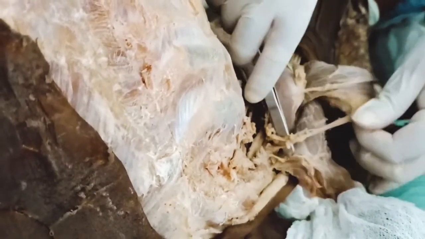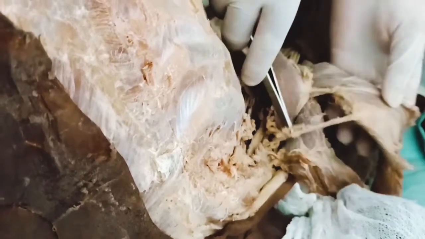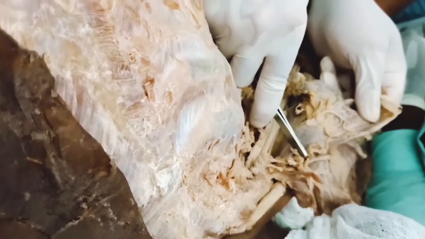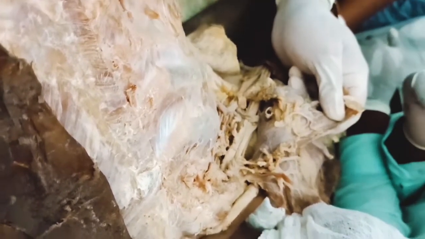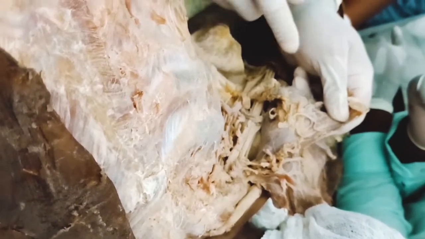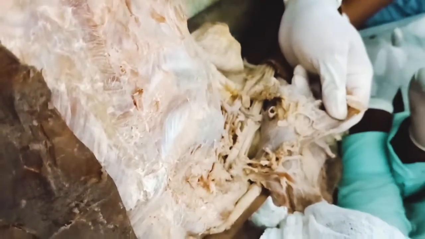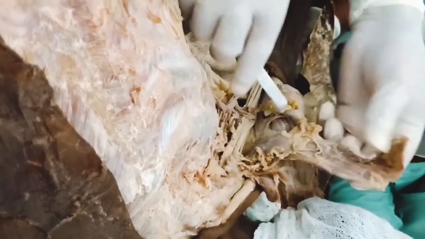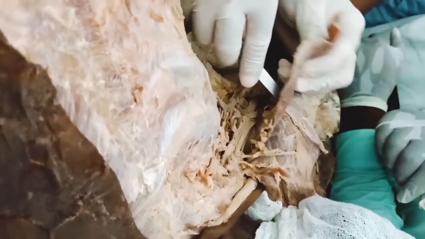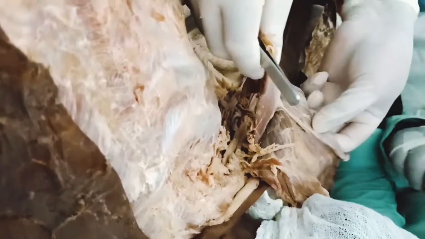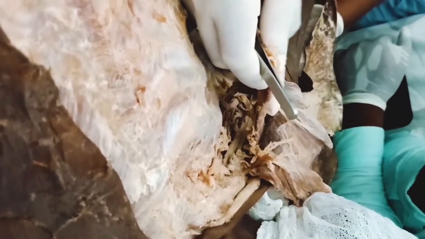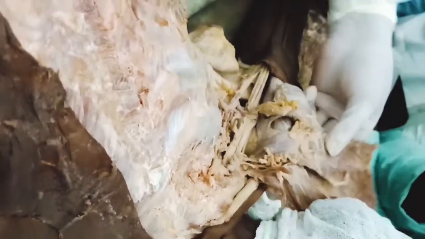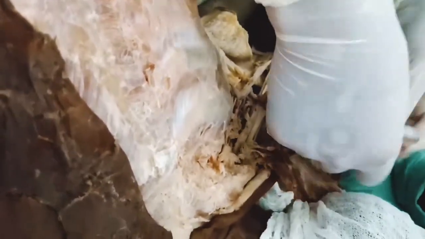The lateral pectoral nerve is laterally oriented and it supplies the pectoralis major as well as the pectoralis minor. So one nerve, the lateral pectoral nerve, is laterally oriented; from the lateral side, it supplies the pectoralis minor and pectoralis major. And the medial pectoral nerve comes and pierces the pectoralis minor and supplies the pectoralis minor, then it supplies the pectoralis major. So that is the thing.